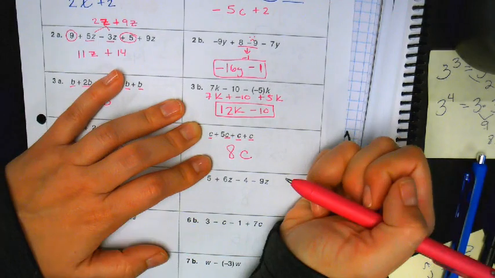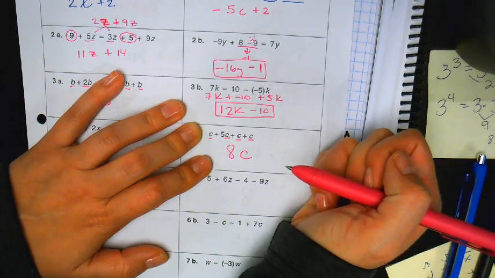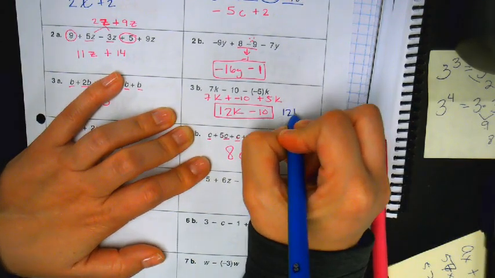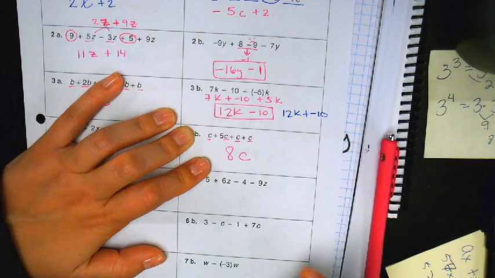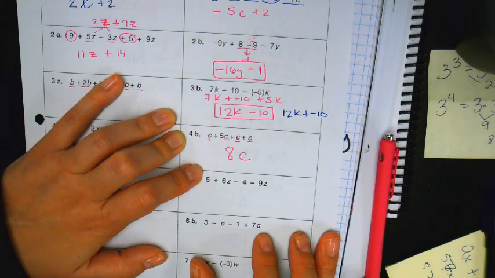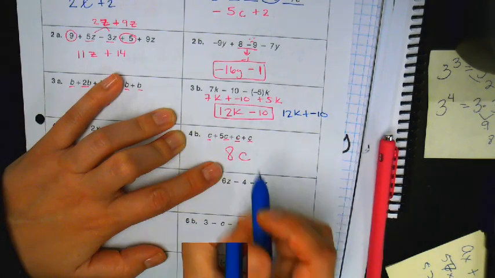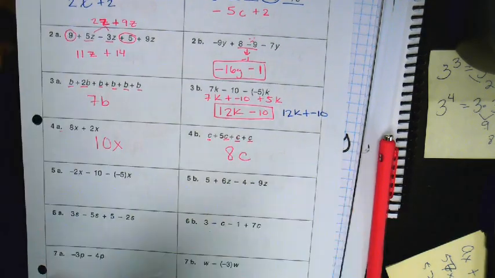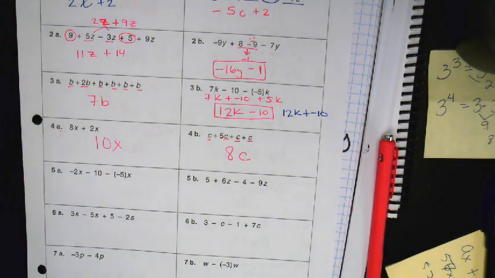Well, because it's plus negative 10. So if you have it as 12k plus negative 10, yes. 4B is what? 8c. No, try 8 times 4A. Oh, 7A, try 7A. Everybody should be able to do 7A.